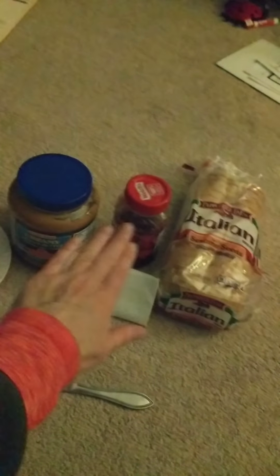What do you know already about plates, knives, napkins, peanut butter, jelly, and bread? What do you already know? You're right. You're probably thinking about making a peanut butter and jelly sandwich. And I even have the plate and the napkin. So when it's all made, I can eat it.